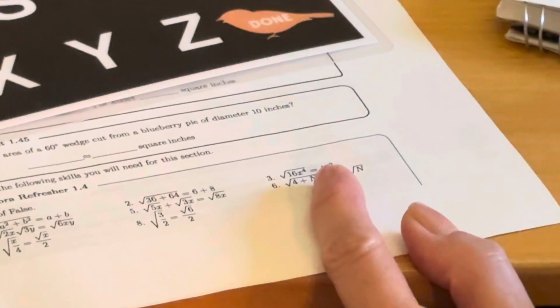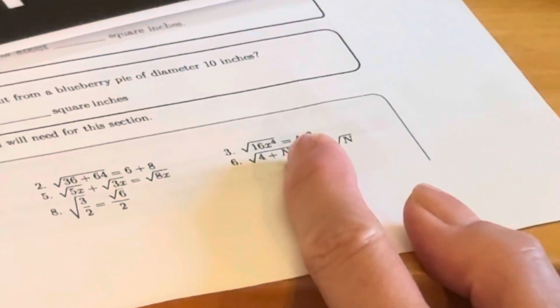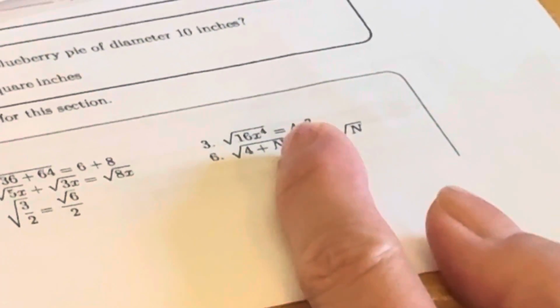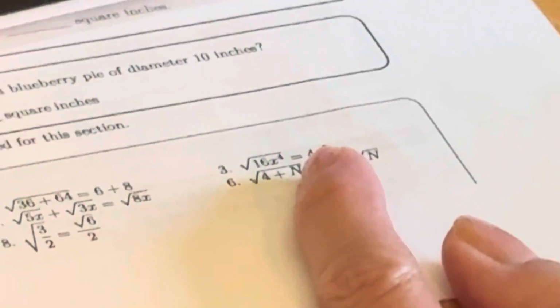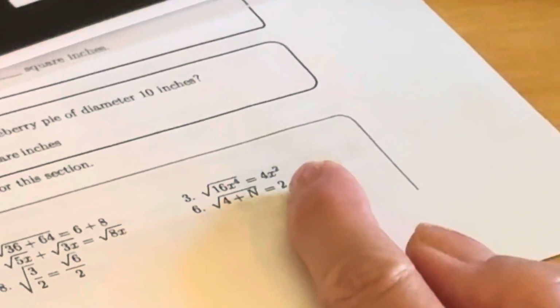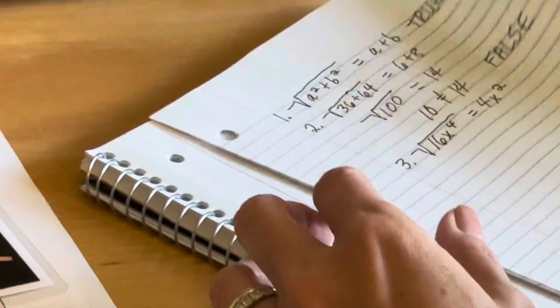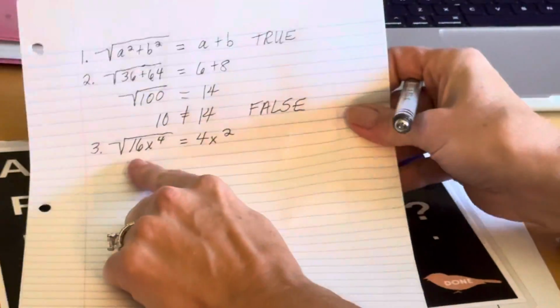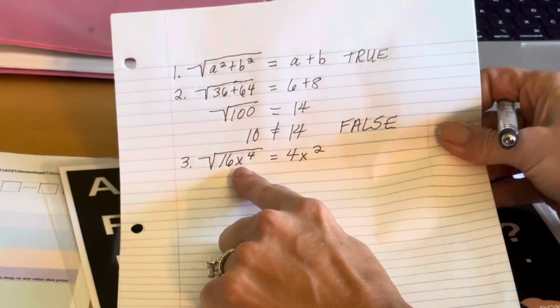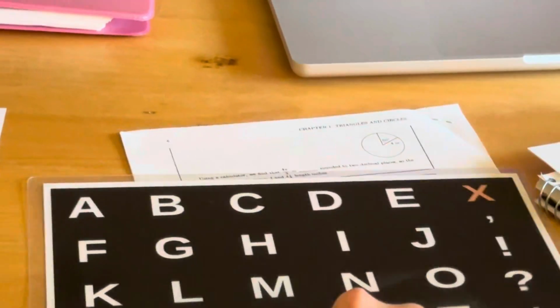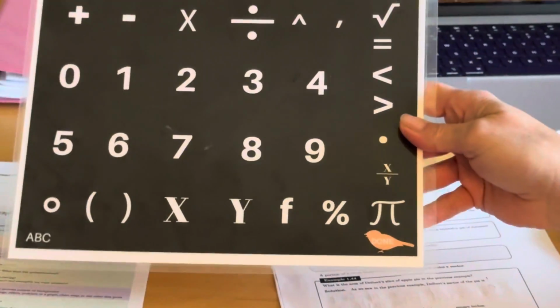Square root of 16x to the 4th equals 4x squared. All right, so what is the square root of 16x to the 4th? What is the square root of that?